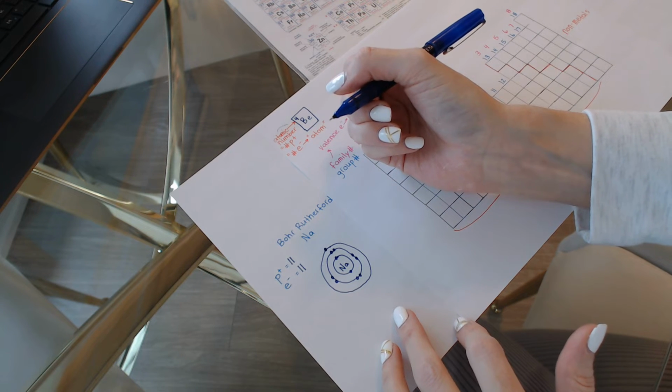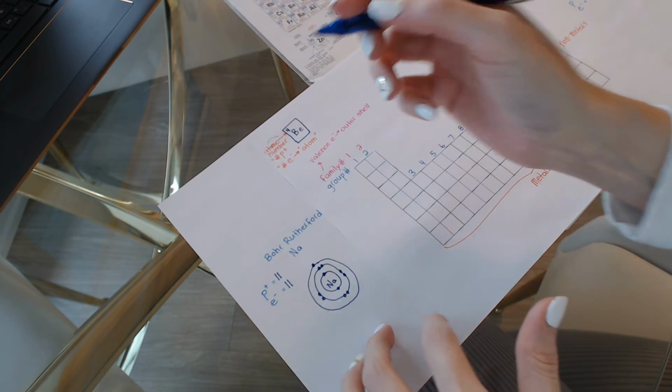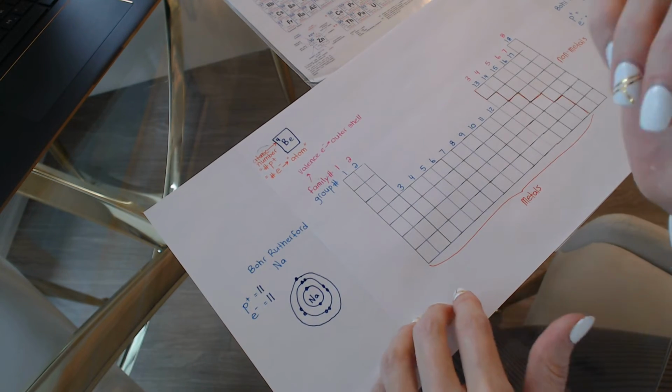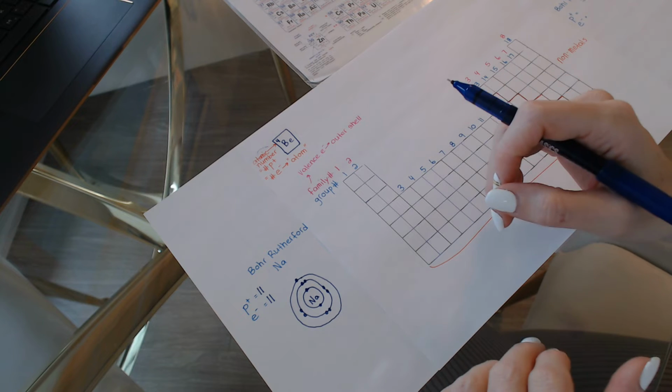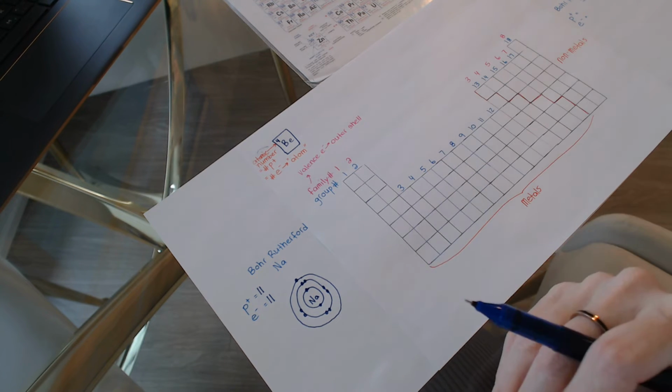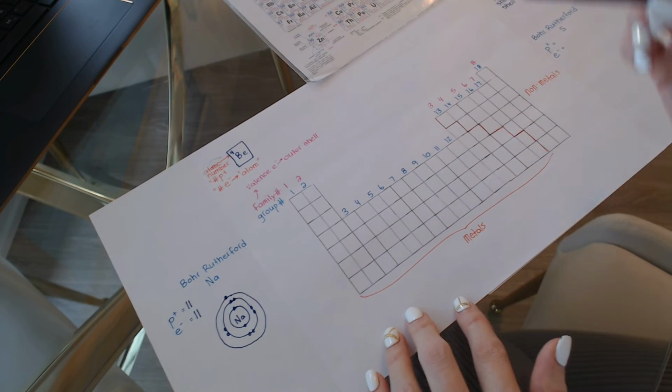Okay, and there's my sodium atom. So knowing what we know about elements on the periodic table, they want to be stable. So that's why we make ions, and that's why elements tend to bond to each other. So how does that work?